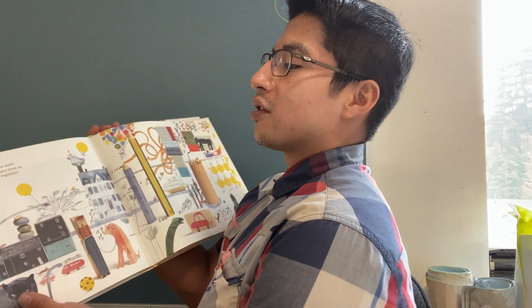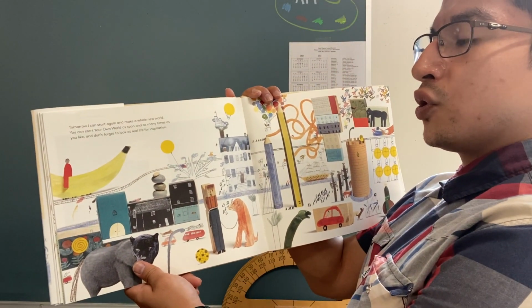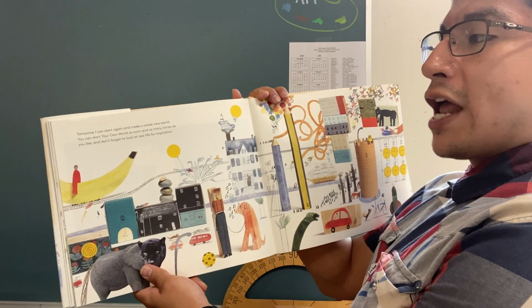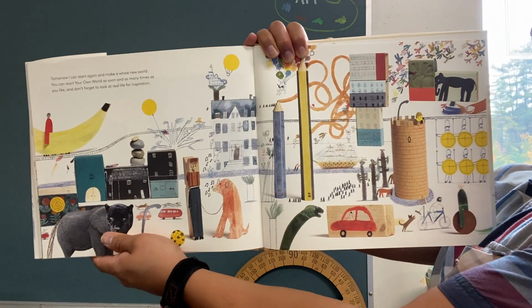So before we actually do get to the drawing part, though, I want us to think about what Laura Carlin said in the story. At the very end of the story, she wrote, "Tomorrow I can start again and make a whole new world. You can start your own world as soon and as many times as you like. And don't forget to look at real life for inspiration."